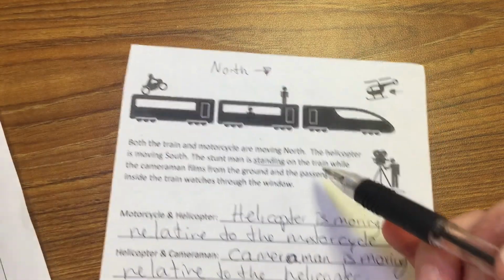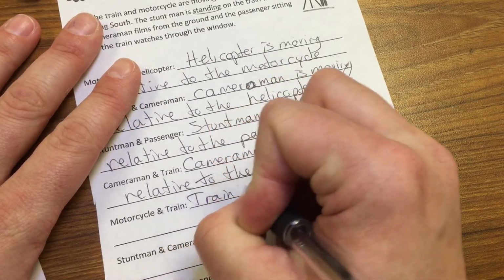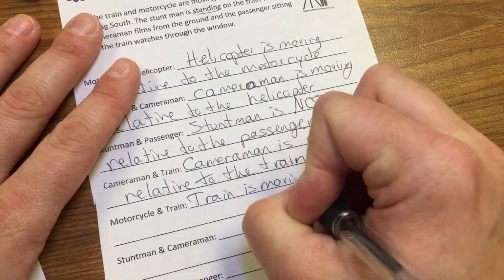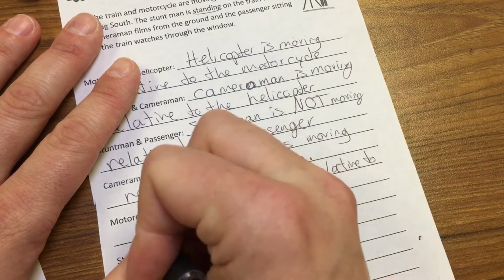Cool? All right. So, train is moving relative to the motorcycle.